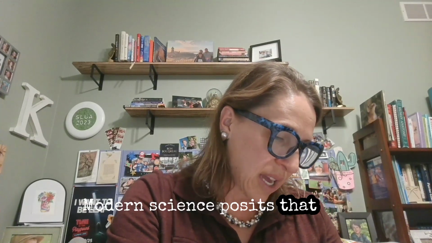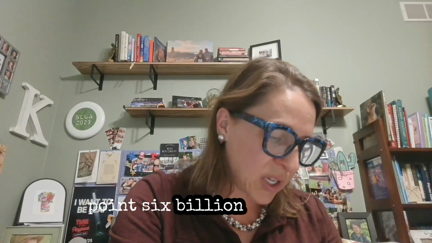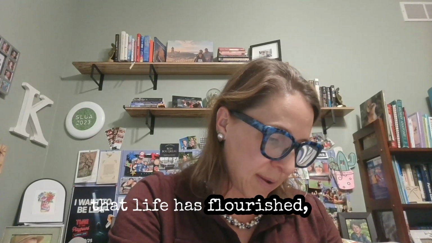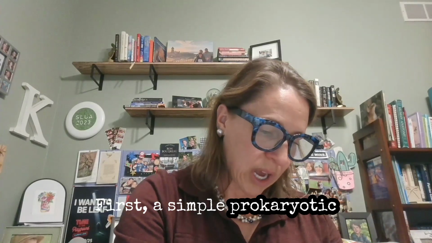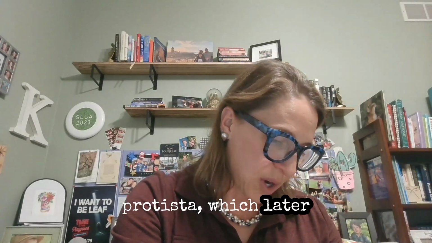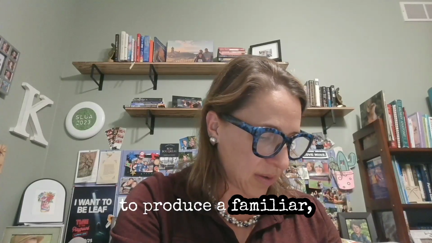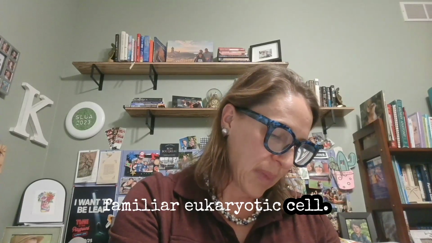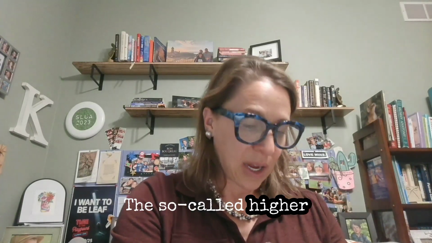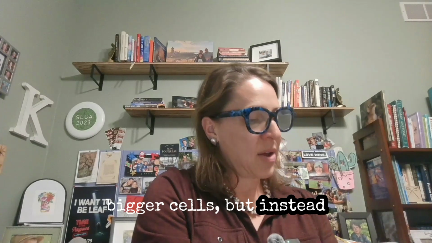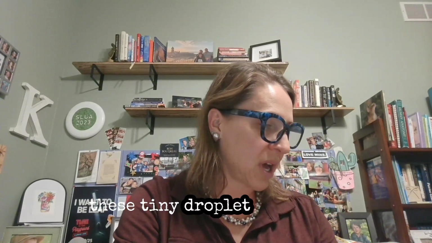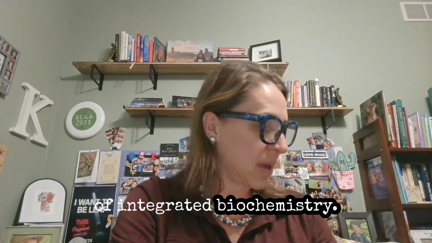Modern science posits that for about half of the 3.6 billion years or so that life has flourished, all organisms were single-celled, first as simple prokaryotic protista, which later combined symbiotically to produce the familiar eukaryotic cell. The so-called higher animals, including the humans who are the focus of this book, are not made of bigger cells, but instead coordinated aggregations of even higher numbers of these tiny droplet complexes of integrated biochemistry.